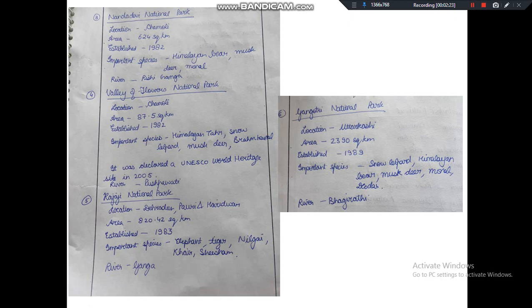Next is Rajaji National Park. Location Dehradun, Pauri and Haridwar. Area 820.42 square kilometers, established in 1983. Important species: elephant, tiger, nilgai, khair, shisham, etc. River Ganga. Next is Gangotri National Park. Location Uttarkashi, area 2390 square kilometers. This is the largest national park of Uttarakhand, established in 1989, and also the national park which was established last. Important species are snow leopards, Himalayan bear, musk deer, monal, deodar, and it is situated on river Bhagirathi.